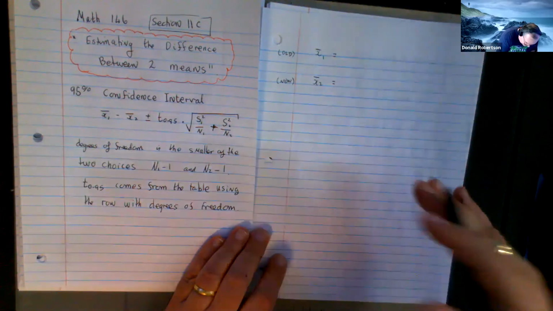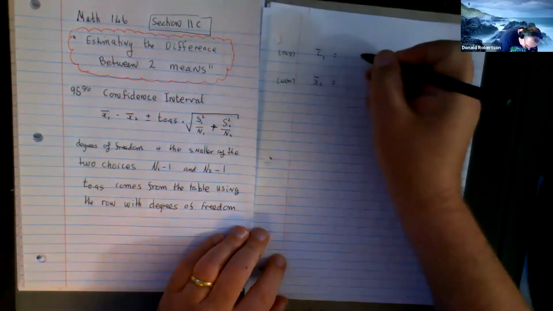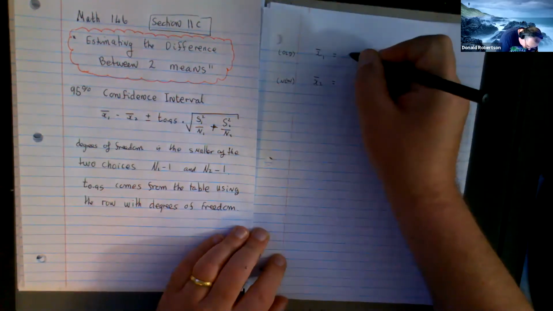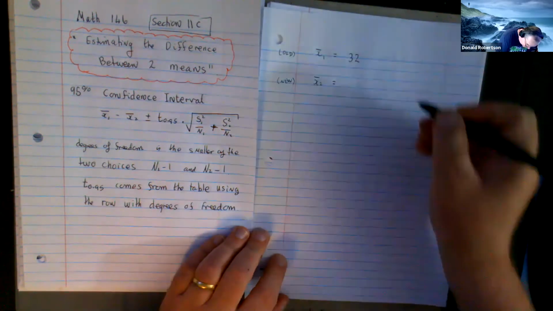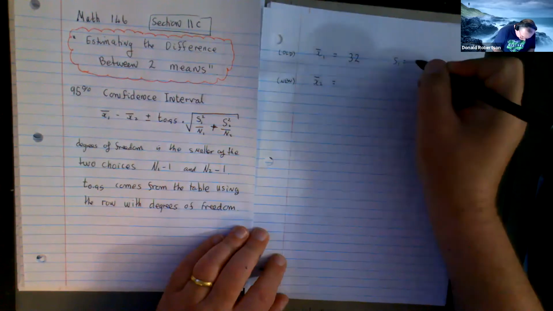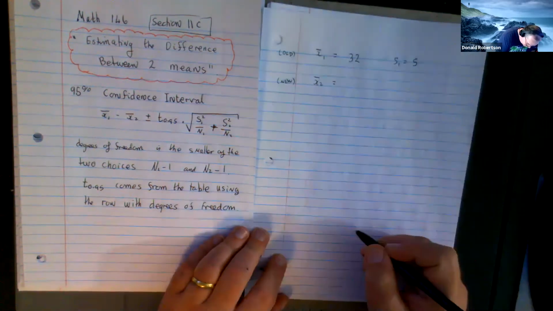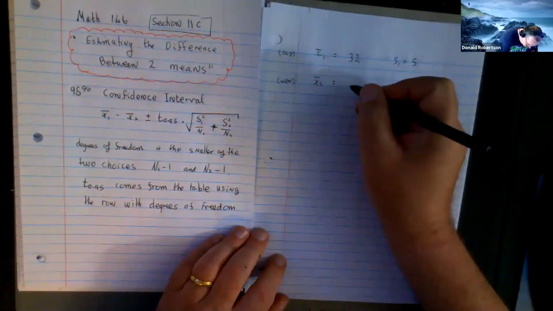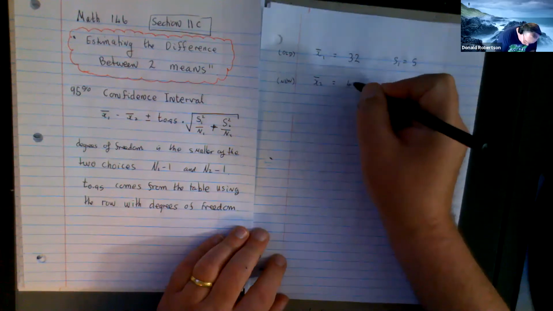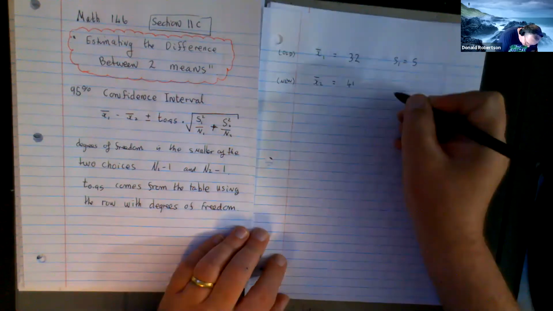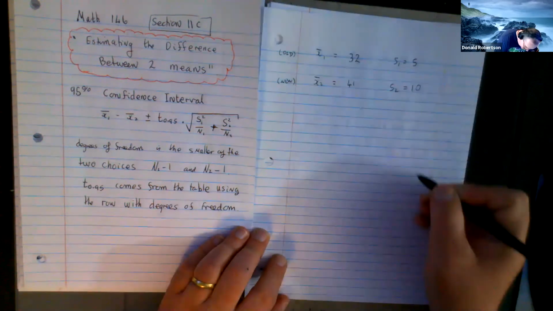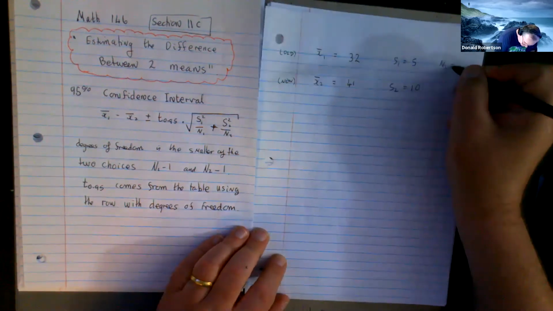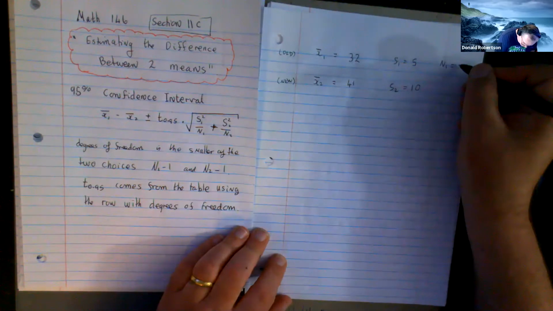So you take the old drug, and the increase in the iron was 32 units, and the standard deviation was 5. And the new group, they took that drug and they got 41, and the standard deviation was 10. In the first group, the sample size would be, say, 200.